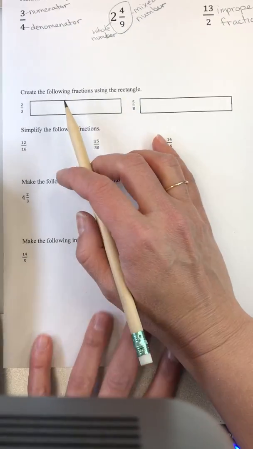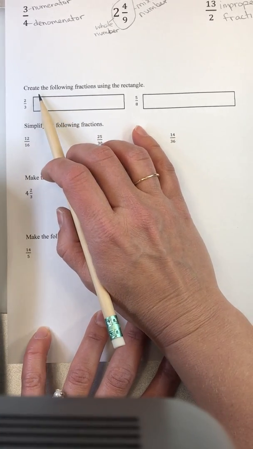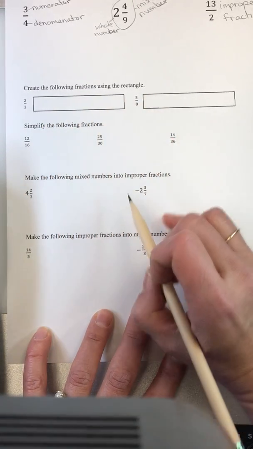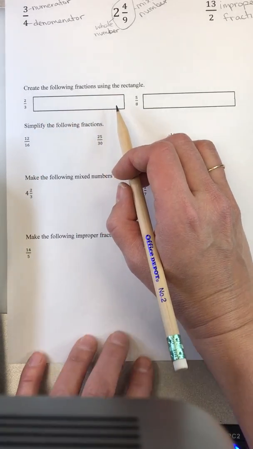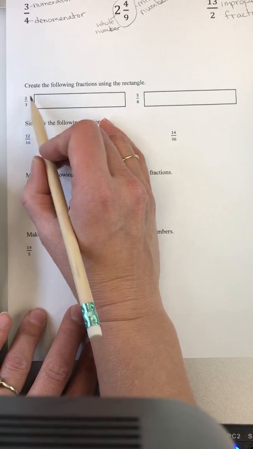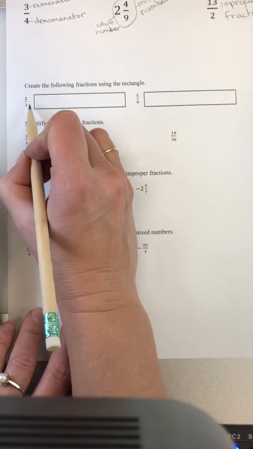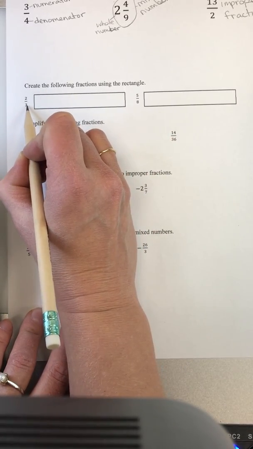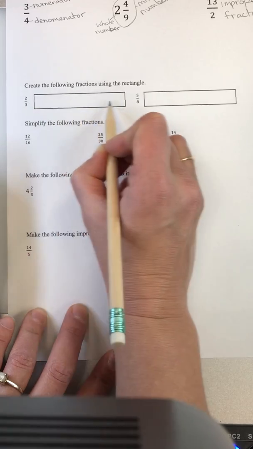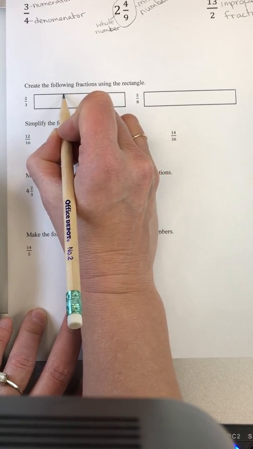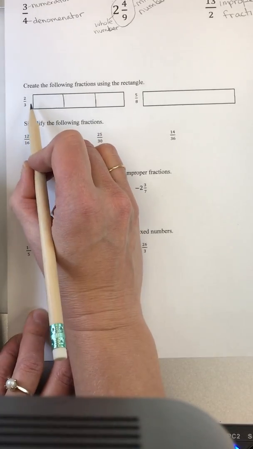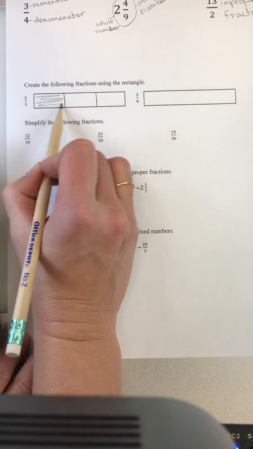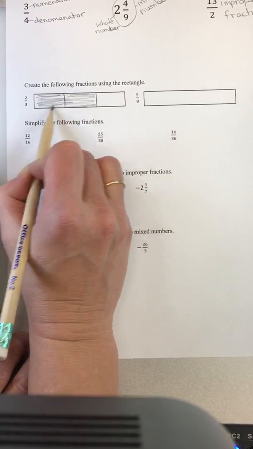All right, then we're going to come down here and we're going to make some fractions. It tells us to create the following fractions using these rectangles. So what we're going to think about is this whole rectangle is our whole. And I'm going to use this fraction to divide our whole into parts. I notice that the denominator shows me 3. That means in my rectangle, I want to have 3 equal parts. I'm going to make it as equal as I can. Try to keep these parts as equal as you can. And then 2/3 of it would be this much.